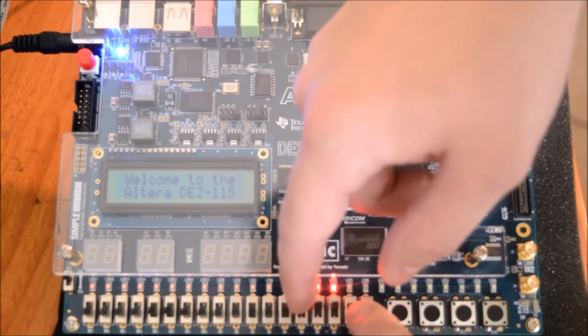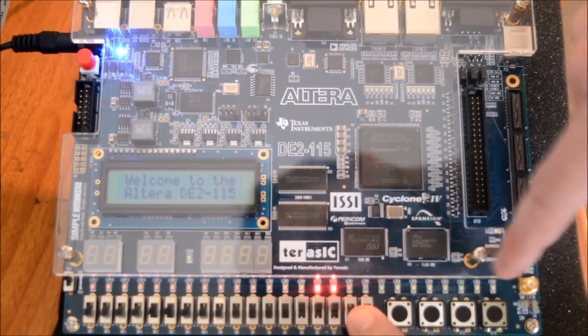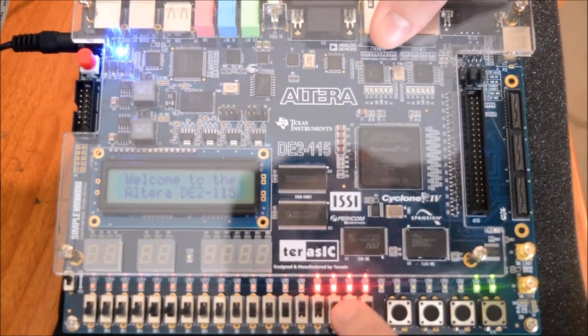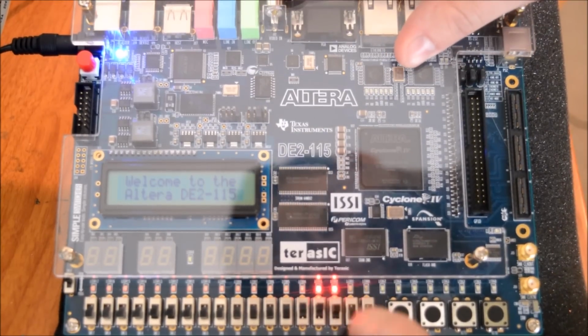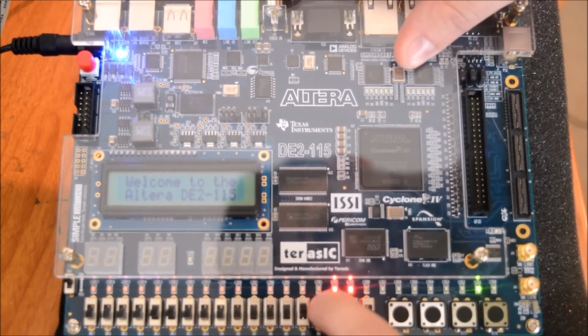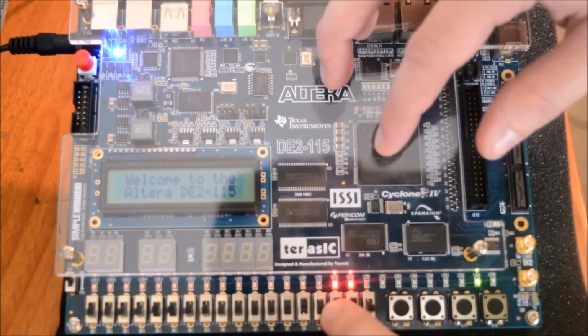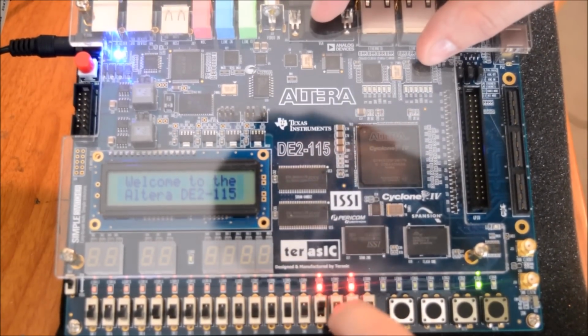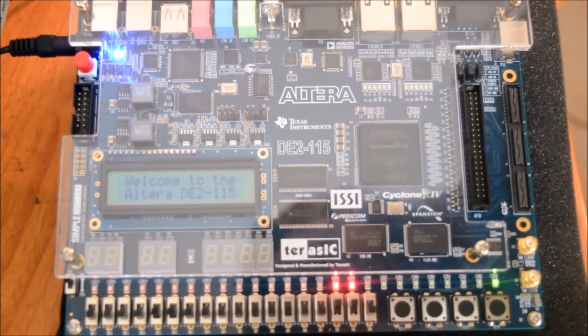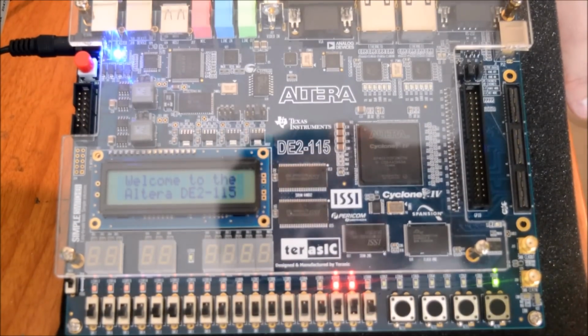So now you can see with the select line here, these green LEDs will match these red ones. And no matter what I do on this side, nothing will happen. But if I flip the select line, then this input passes through the multiplexer.